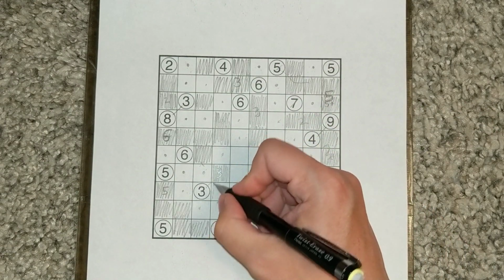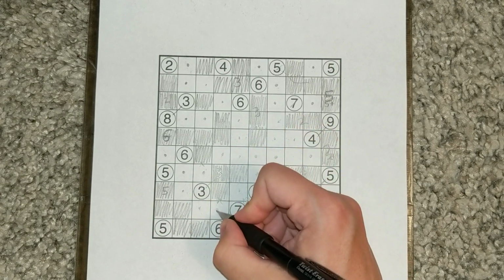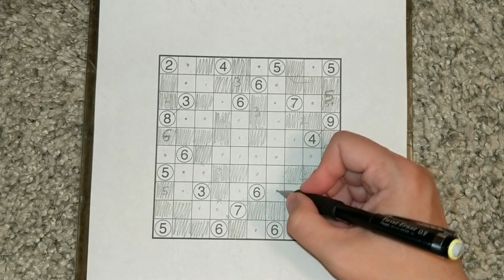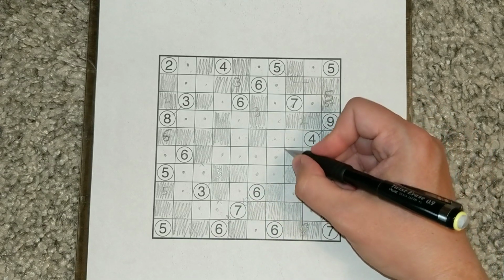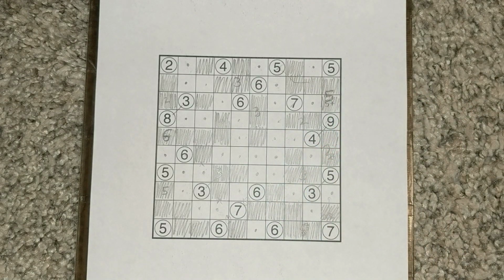It now actually forces this and this for this 3. Forces this single cell down below, which forces this cell for the last of the 6, which forces this as the last cell for this 3. And so we've gotten through both of these puzzles.